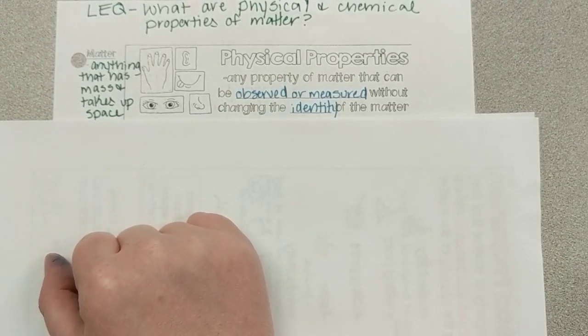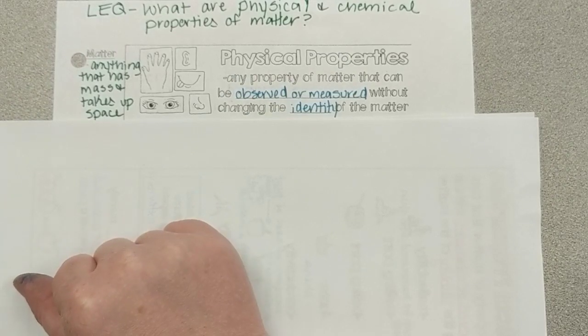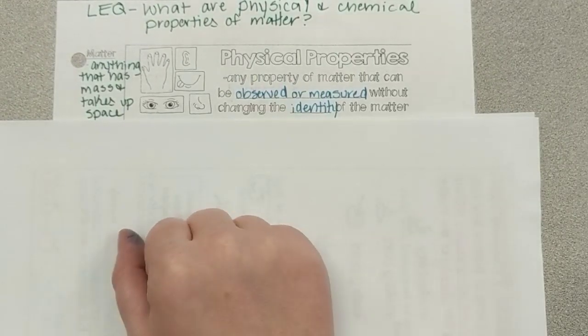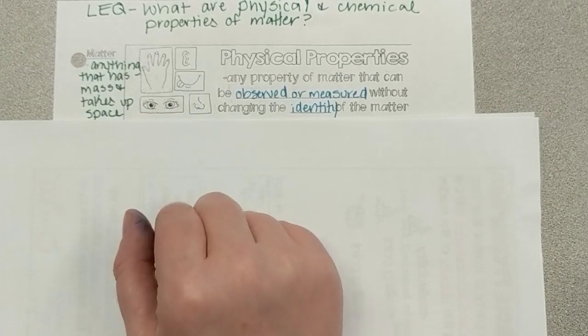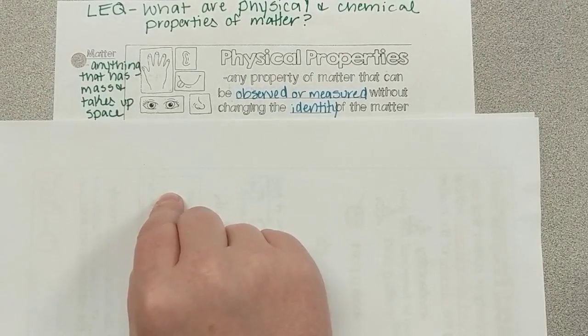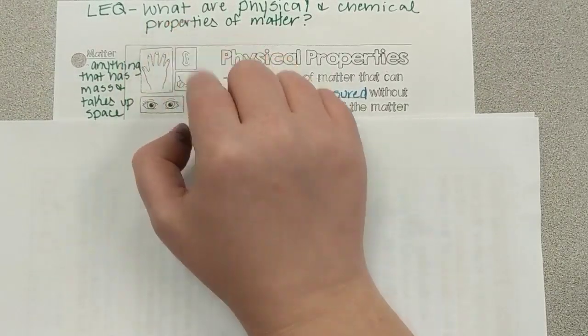Before we get into the properties of matter, I just want to give you a quick reminder that matter is anything that has mass and takes up space. Now let's go ahead and talk about physical properties. So any property of matter that can be observed or measured without changing the identity of the matter. So physical properties can be observed with your senses.